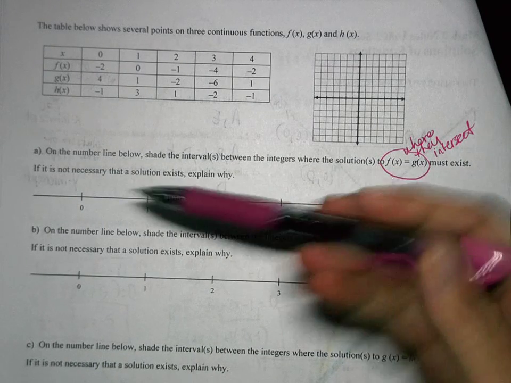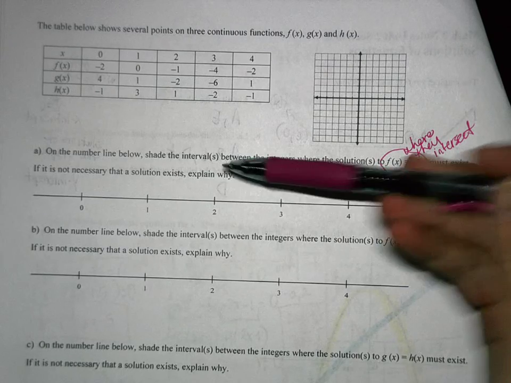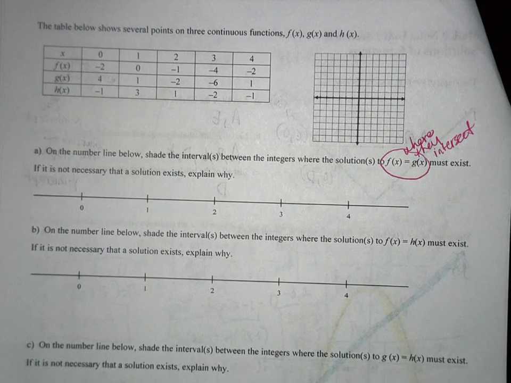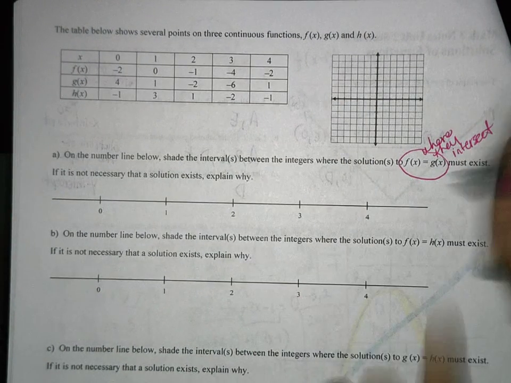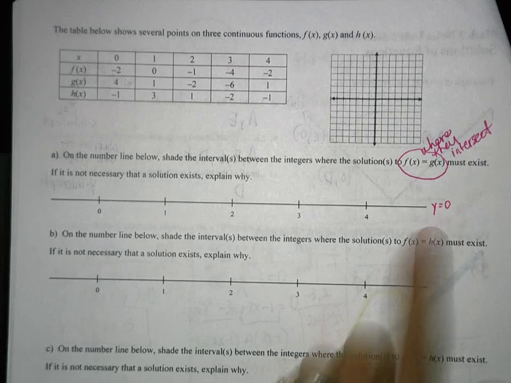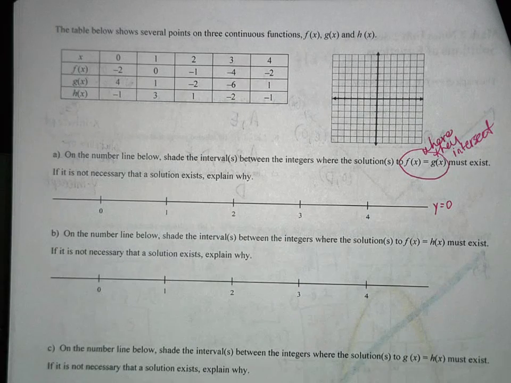If it is not necessary that the solution exists, explain why. So what we're going to do is plot these points. We're going to think of this line as being like our x-axis, and our x-axis is really y equals 0. So this is kind of our line here, y equals 0.